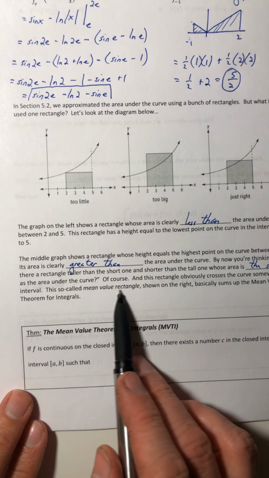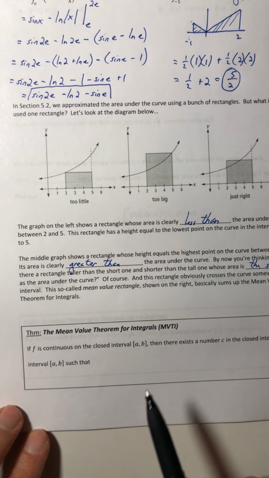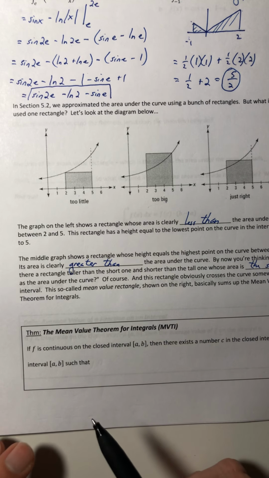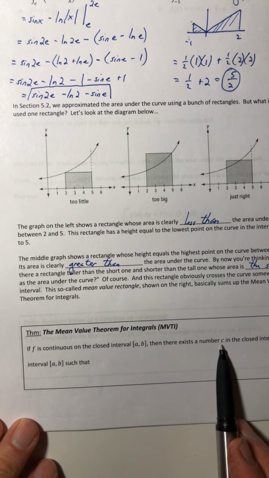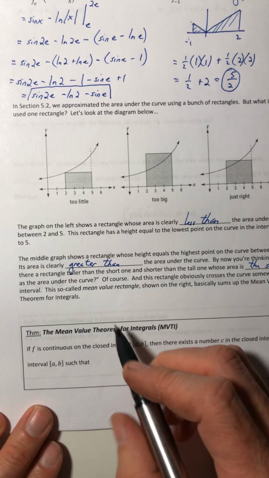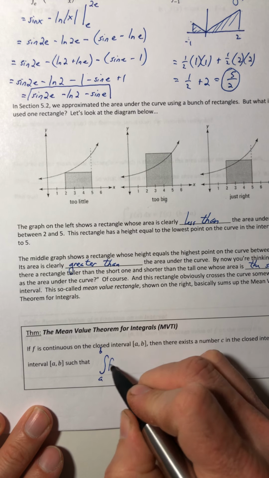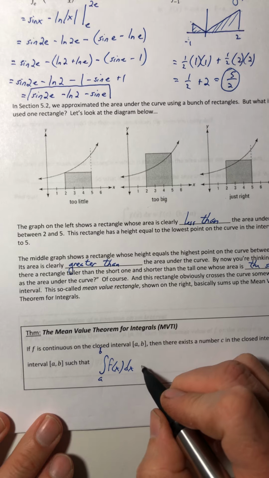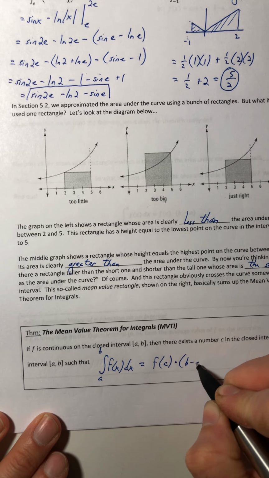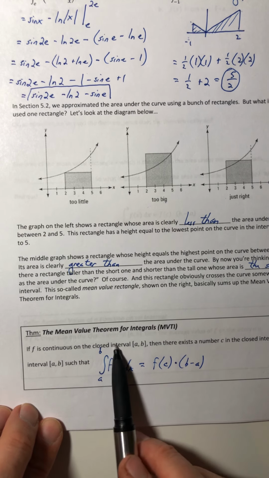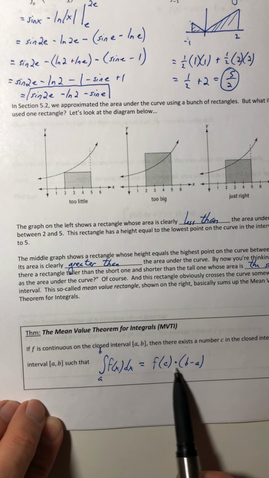So this so-called mean value rectangle, which is this one over here, basically sums up the mean value theorem for integrals. So let's see what it says, and then we'll look at what it does. So f is continuous on that interval, or if it is, then there exists a number c somewhere in here, such that the area, or the definite integral from a to b of f of x dx is equal to f of c times b minus a. So all it's saying is, hey, the area that's under the curve is equal to just one rectangle here. This would be its height, and this is the width of its base.